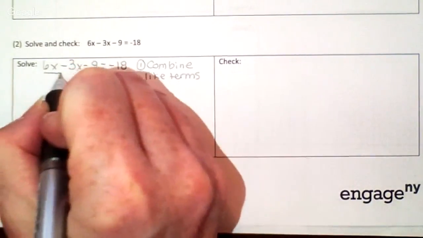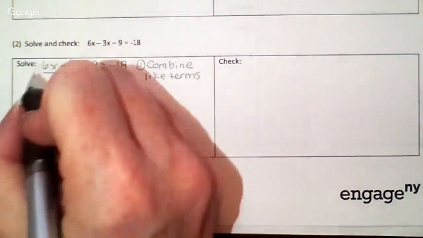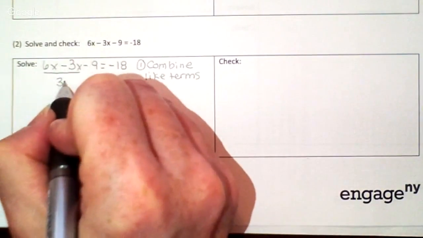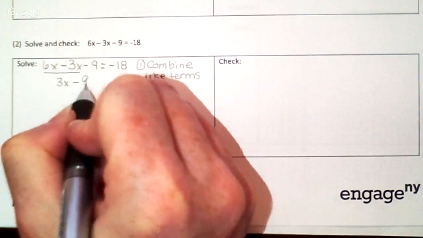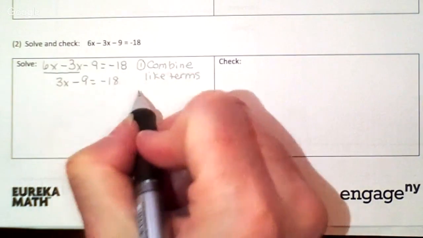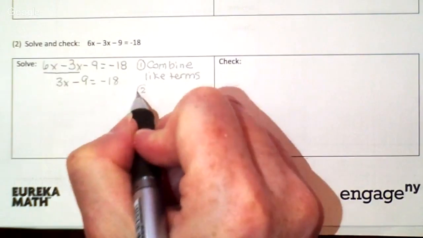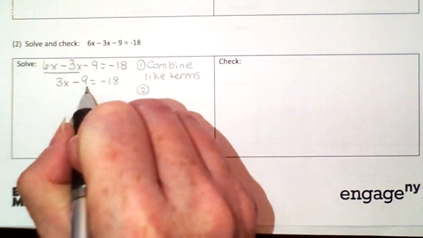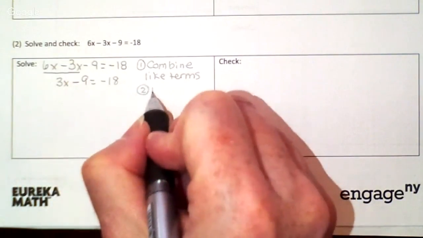So I'm going to subtract 6x minus 3x and get 3x minus 9 equals negative 18. Step 2, I'm going to add 9 to both sides.